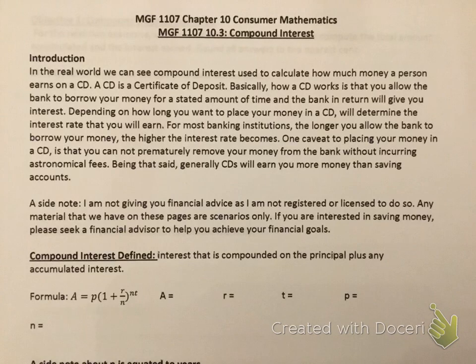Okay, this is 10.3, part 1. We're going to talk about compound interest. And in the real world, compound interest is probably the most applicable out of the things that we've learned besides percents. So usually CDs, which is called certificate of deposit, or money market accounts, are ways to save money.